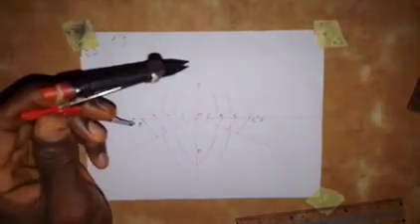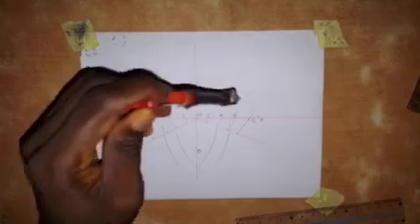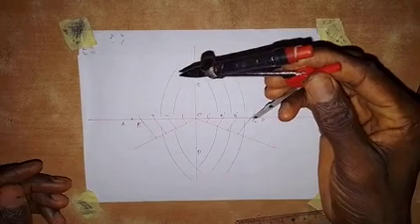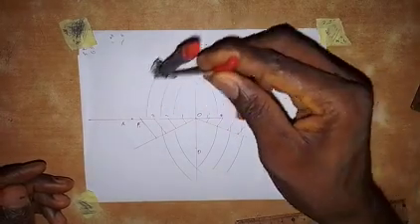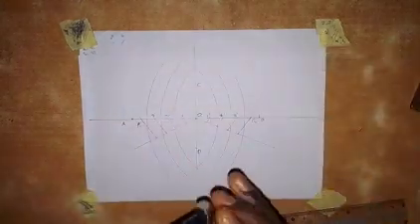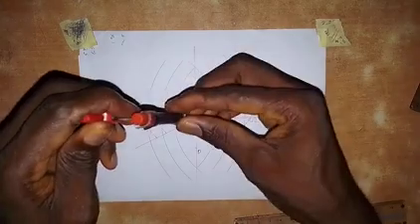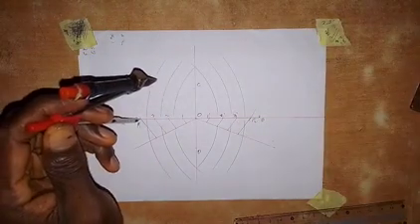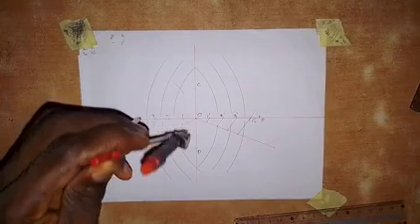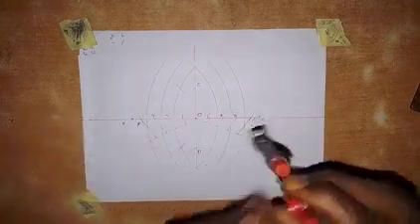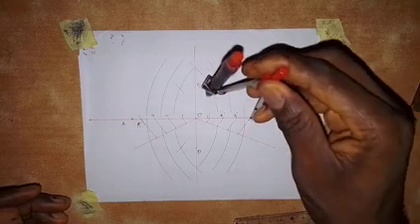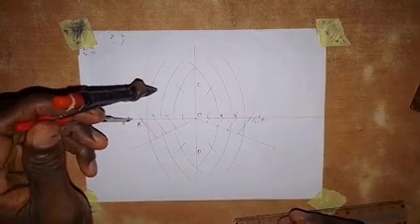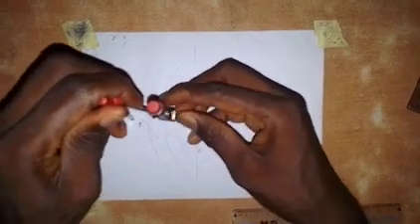Then we raise it up, put it at F1 here, and draw arcs up and down. Then take it to F2 and draw arcs up and down. Alright, so we are done with that. The next is from A to 1 on this side. Raise it up, put it at F1 here, make an arc on the first arc, and then take it to F2 and make an arc on the first arc down here. So from A now to 2.